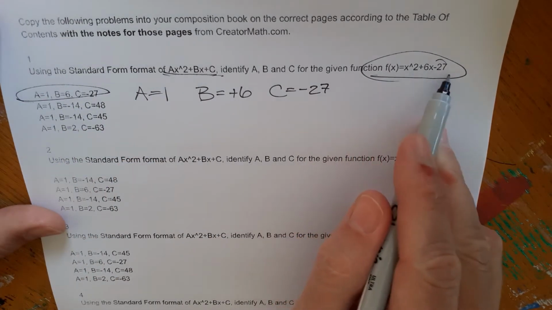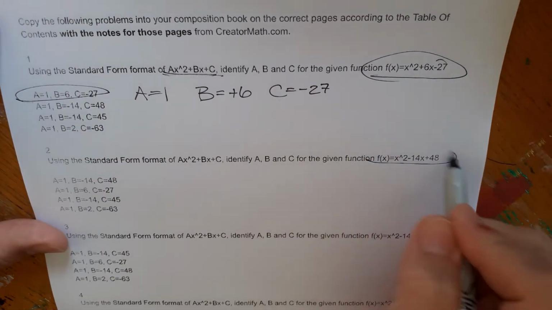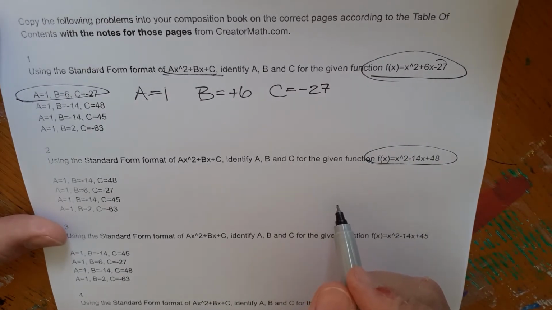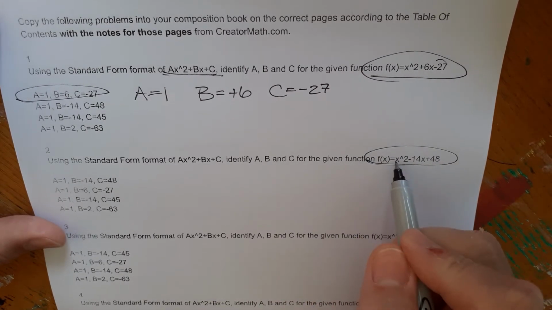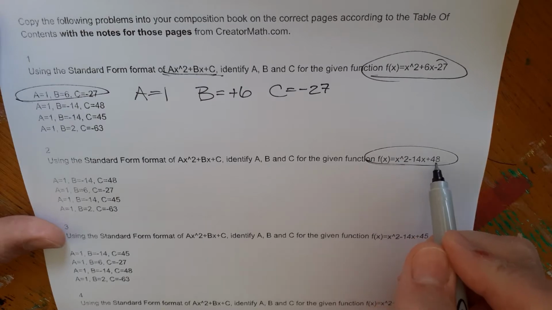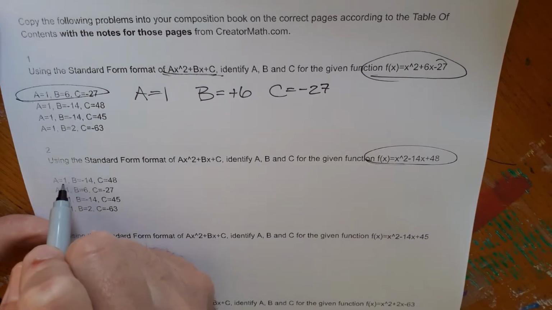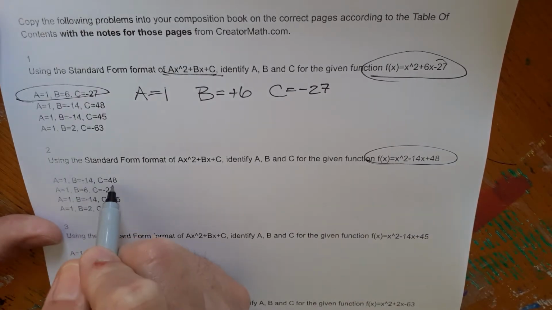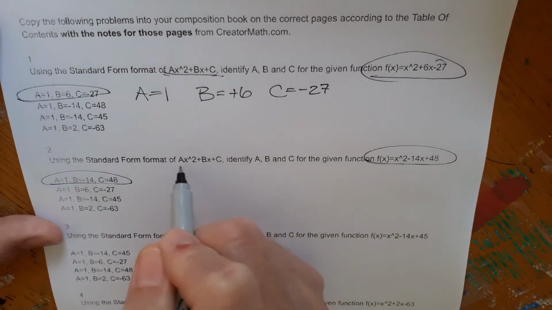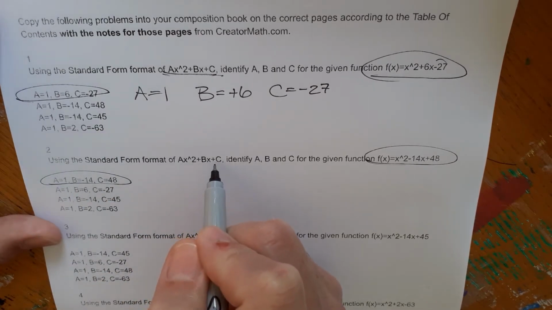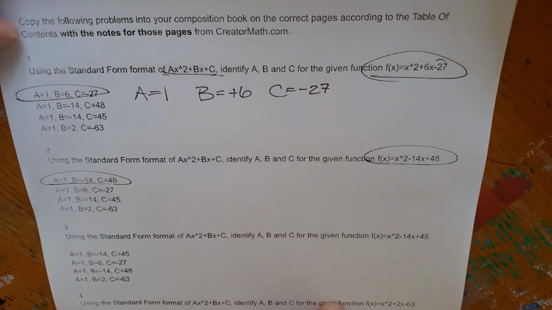Now when we get to this one, and they ask us the same thing, a, b, and c, I hope you can go 1, negative 14, positive 48. 1, negative 14, positive 48 are the values of a, b, and c, according to that standard form of this quadratic expression.